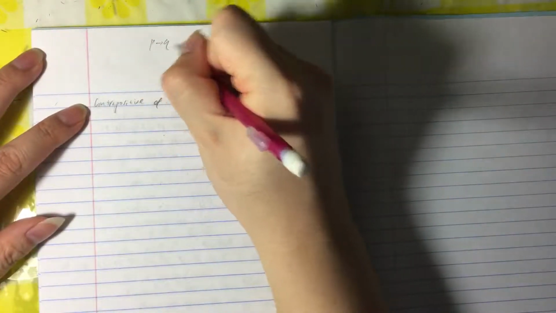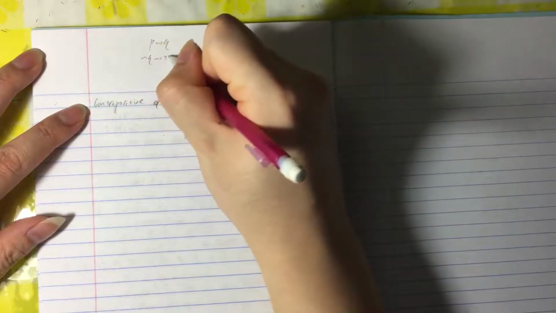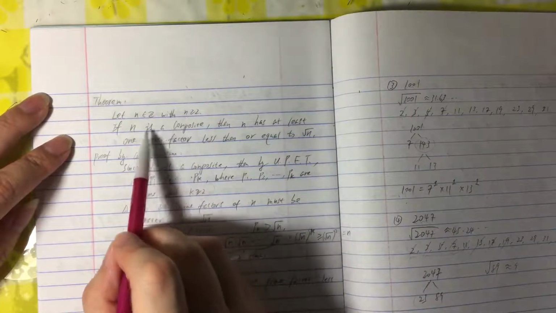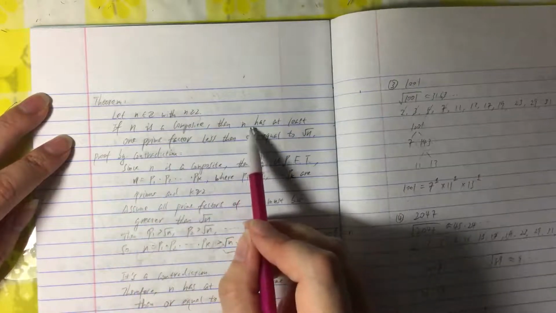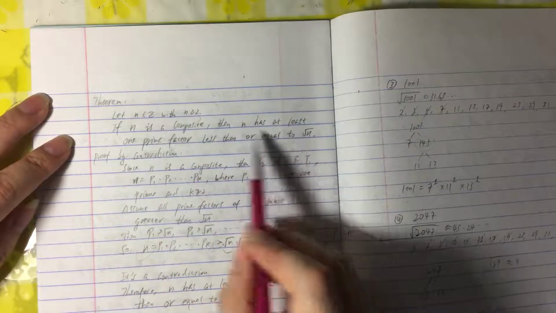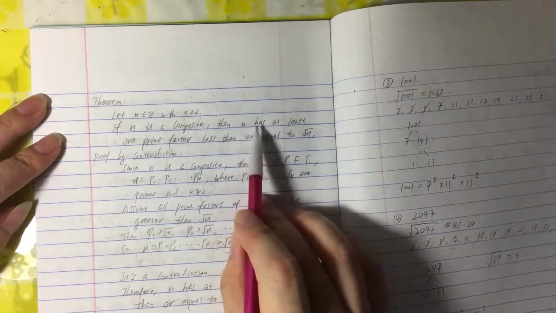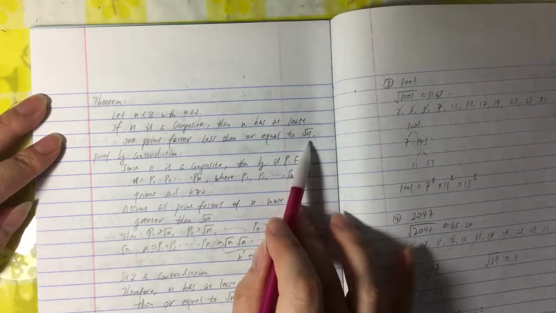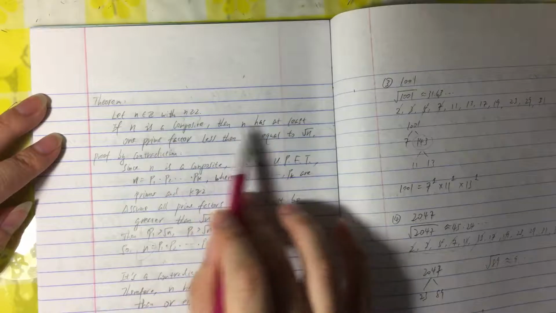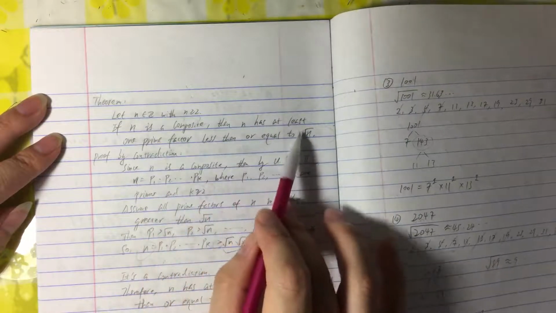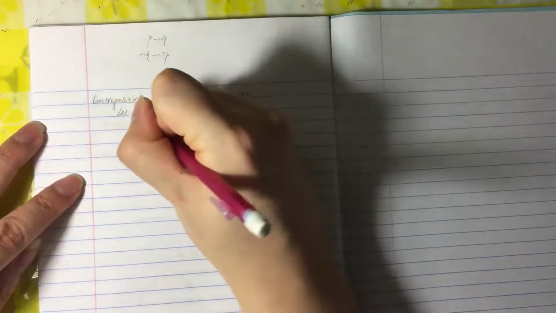Usually for a statement P implies Q, its contrapositive is not Q implies not P. In the previous theorem, if N is composite, this is P, then N has at least one prime factor less than or equal to the square root of N. This is Q. So for the contrapositive, we use not Q implies not P, which says the opposite: if N doesn't have a prime factor less than or equal to the square root of N, then N is not composite.